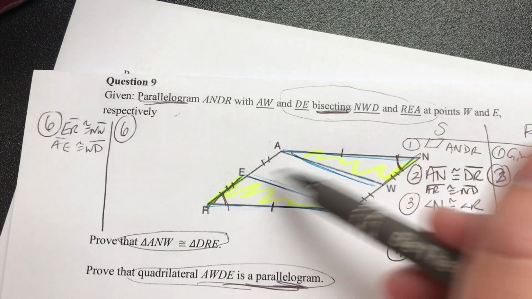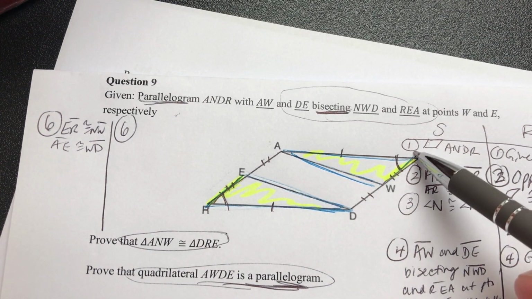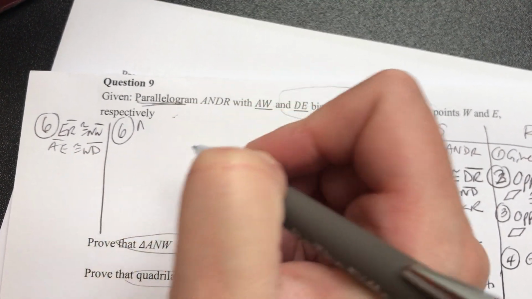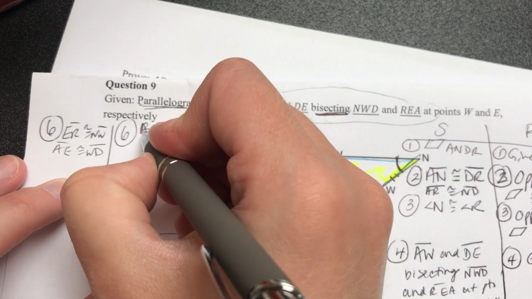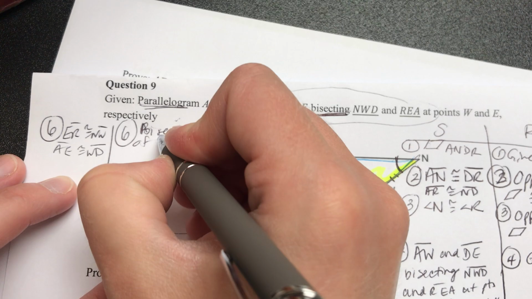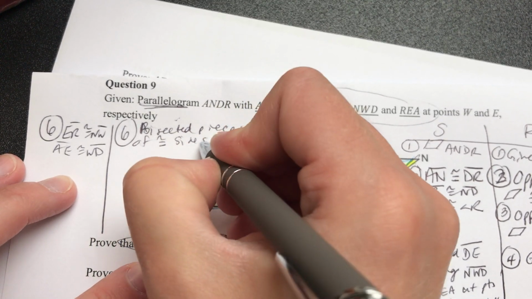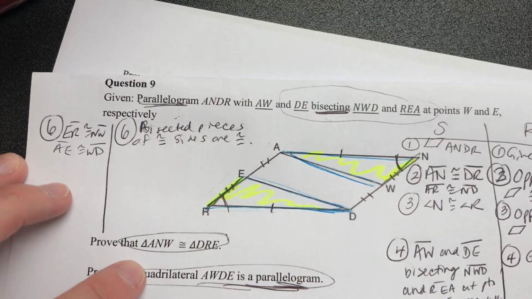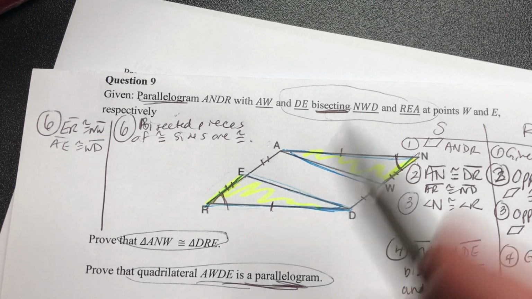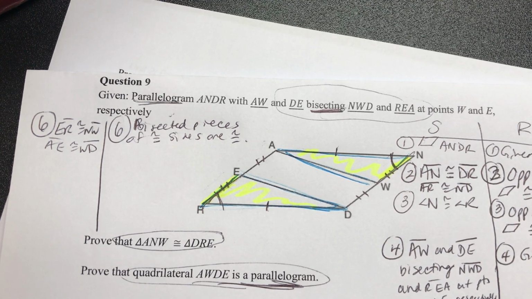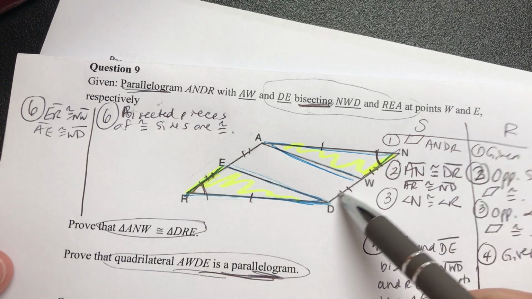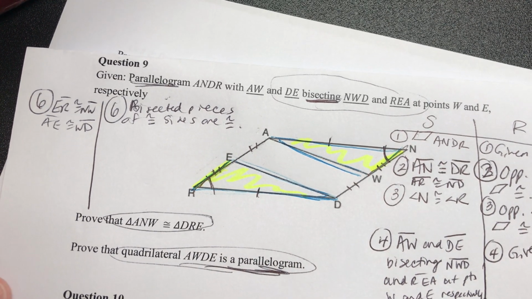So basically I have 2 congruent parts of congruent sides. So bisected pieces of congruent sides are congruent. Okay, not the best language that I could have used probably, but still effective. I have bisected pieces of congruent parts, and therefore they are congruent. And that is exactly what's happening, right? These are 2 halves of the same whole, so they have to be the same.